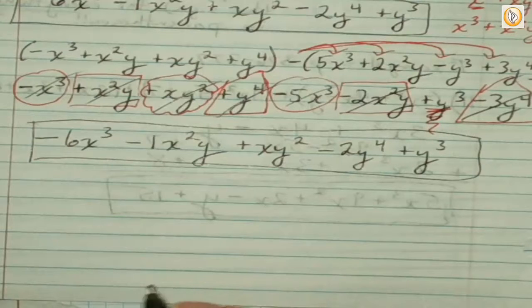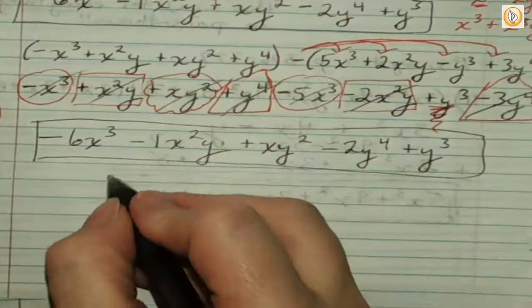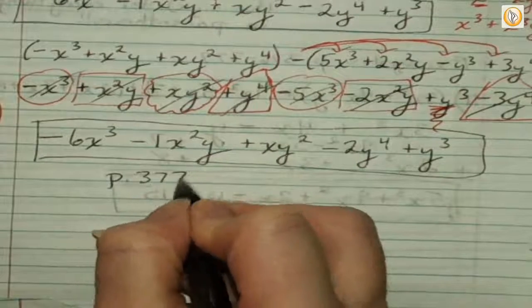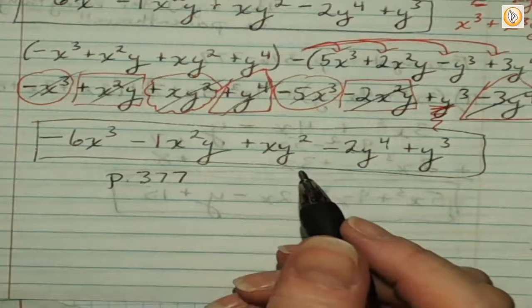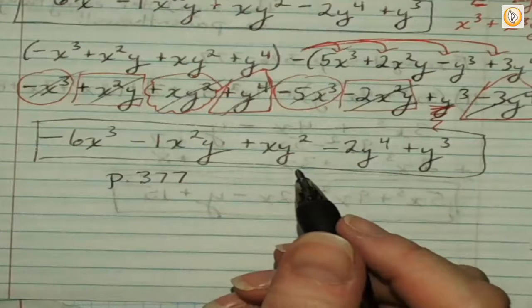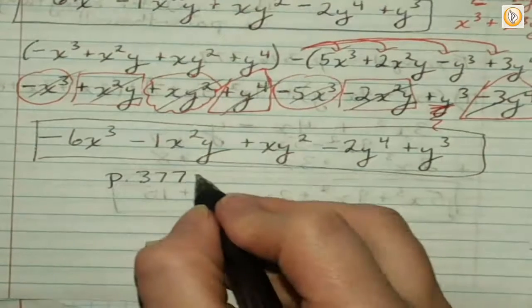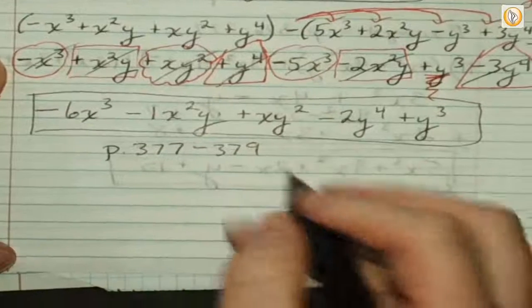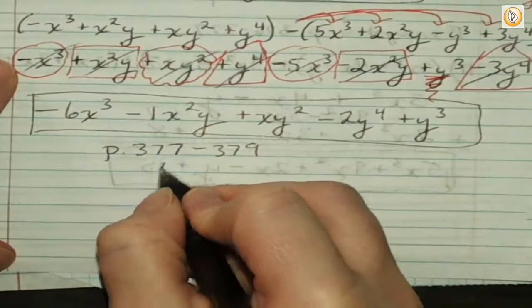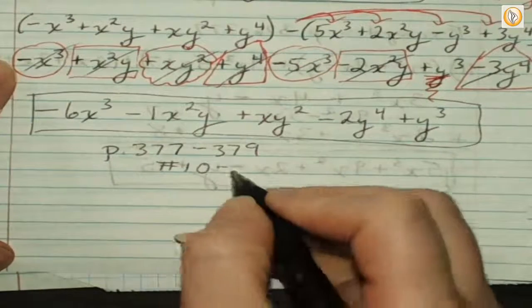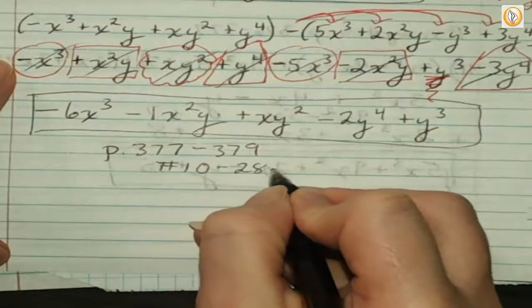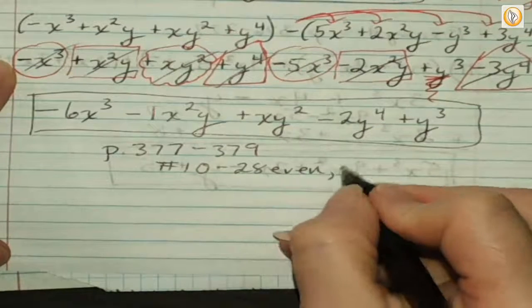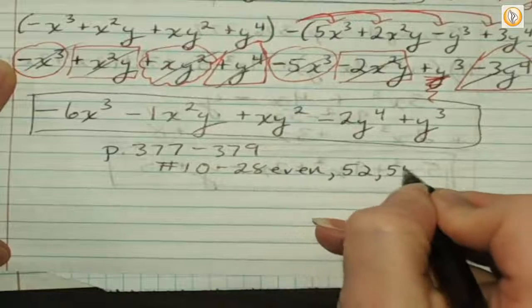All right, good. Let's get started. Page 377 to 379. Numbers 10 through 28 even, plus 52 and 54.